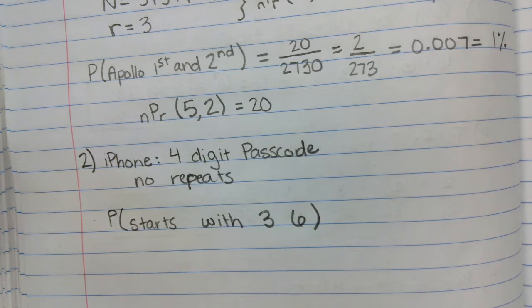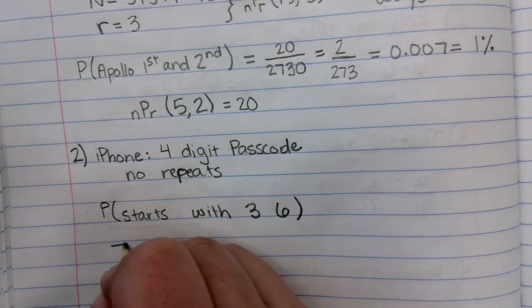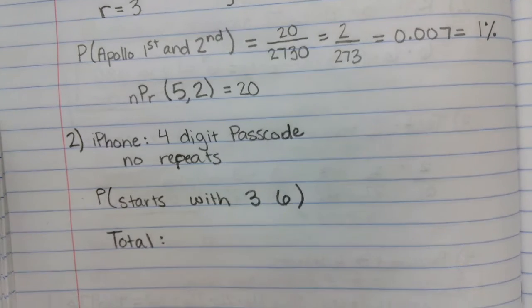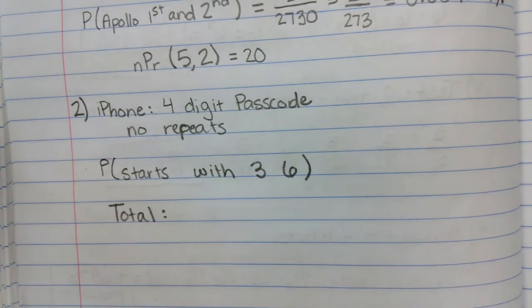How many digits are there to choose from? 10. Yeah, why are there 10 and not just 9? Yeah, 0. So when you look at this, anytime we count 0, we have to add 1 in. We have 1, 2, 3, 4, 5, 6, 7, 8, 9, and then that 0 counts as the 10th number. So there's 10 to choose from.